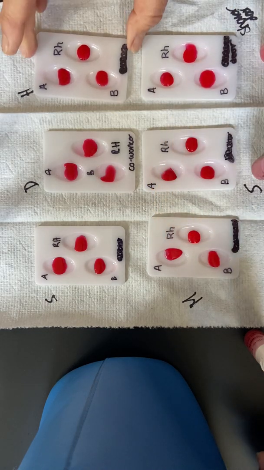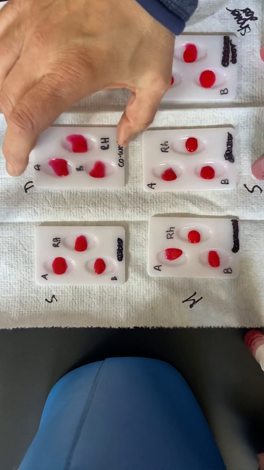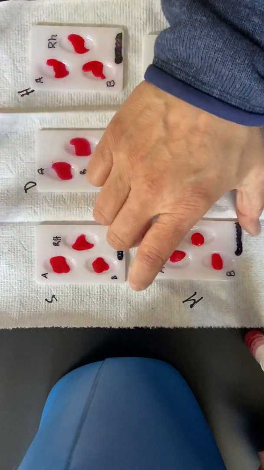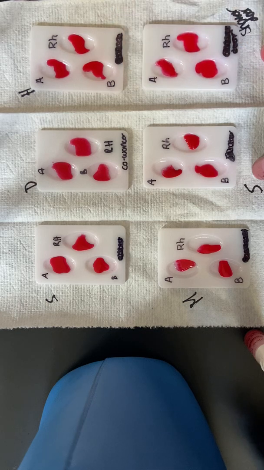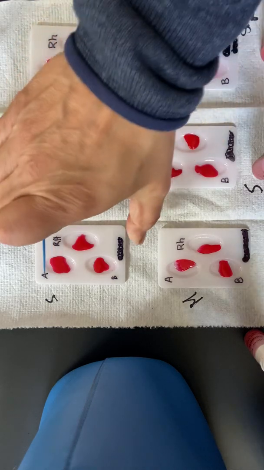I like to give them a little shake and mix them up a little bit. Mix, mix, mix. Okay, so we're going to give it a minute, and we're going to look to see if they clump up. You can view the other video that I put in the module about blood typing and what the clumps look like. All right, so the first sample is Susan.